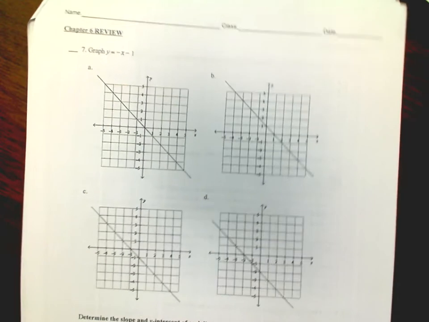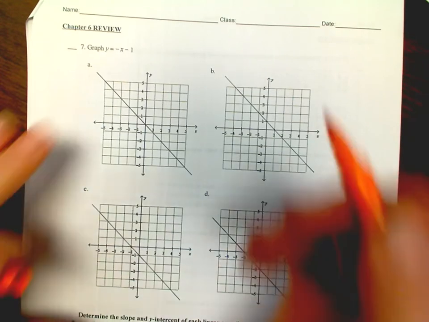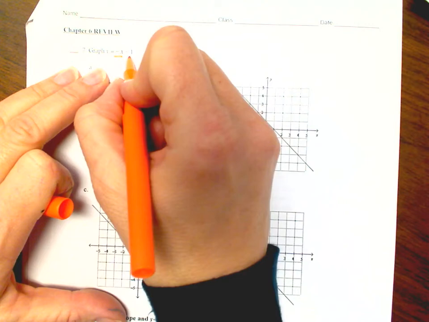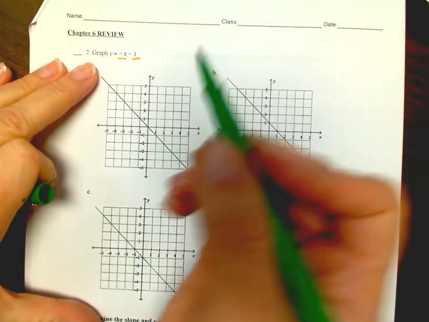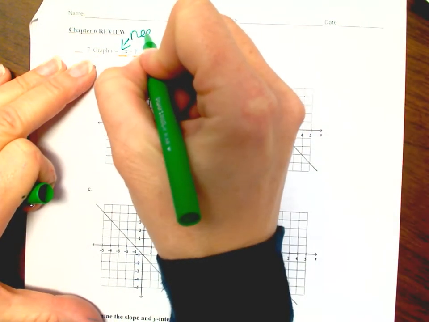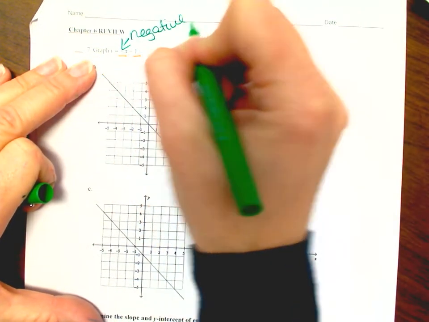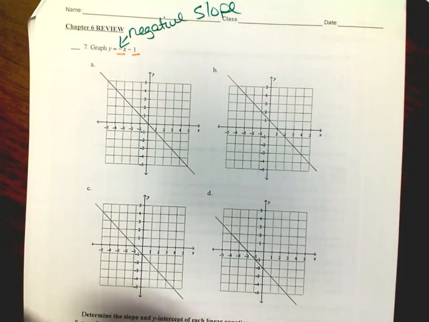Okay, number 7. So again, we're just graphing this equation. Well, remember, slope, y-intercept. Just because it's a negative x means that it's going to be a negative slope. And all my answers are negative slopes.